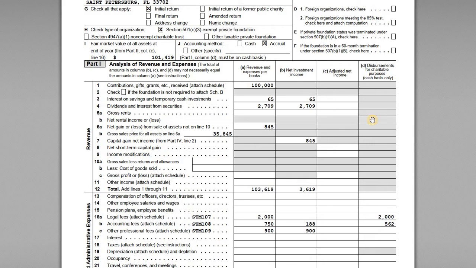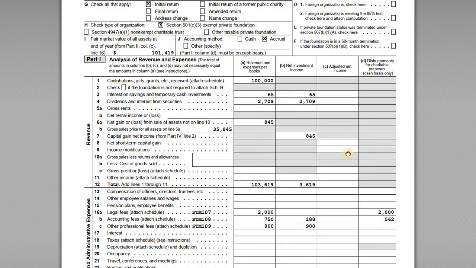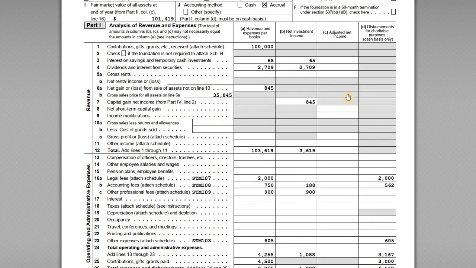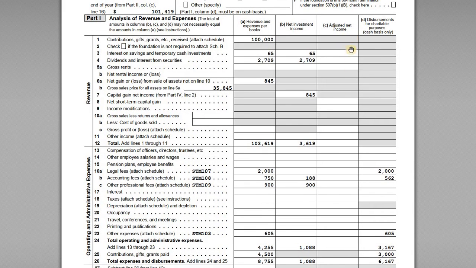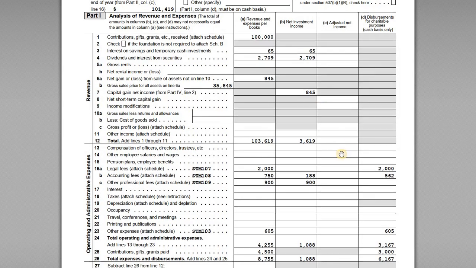So if you had a very small project where you earned some exempt function income and then you had some expenses, you can report it there. Or if you're a non-operating foundation that has a common fund, but frankly, in practice, we just don't see that. You're going to have a non-operating foundation with nothing entered in column C.